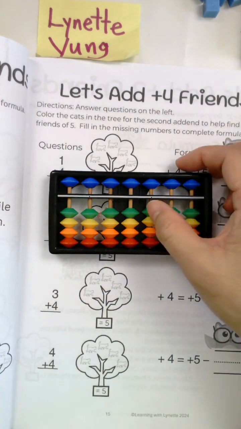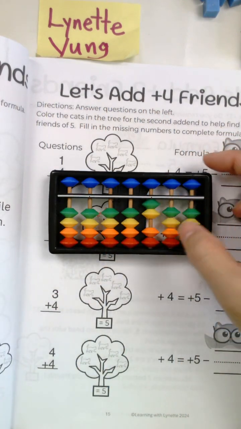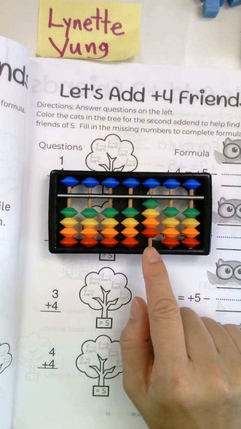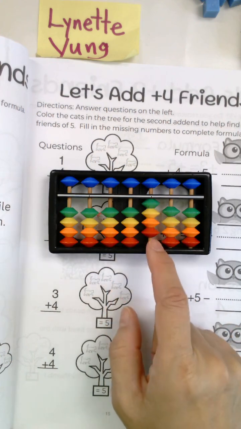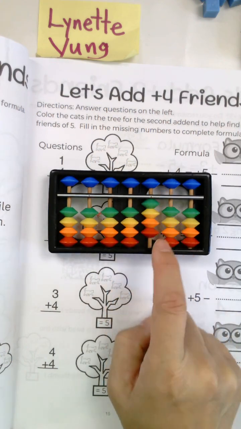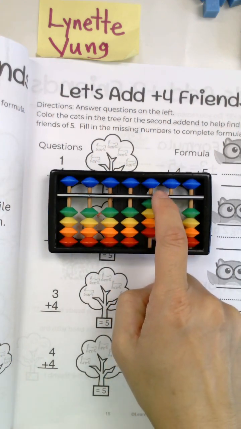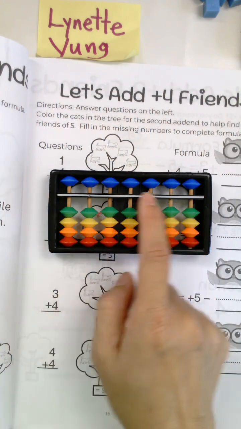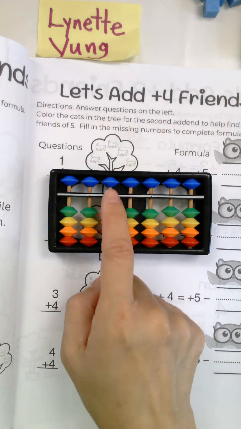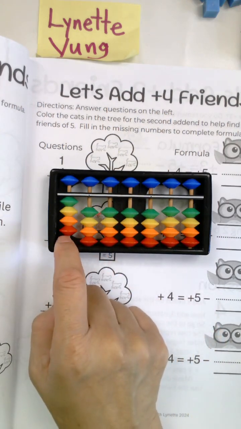Not a problem. So now when we count, it's 1, 2, 3, 4. So now I have 4. How do I know? Because now all of these beads are touching this beam, right? They're all connected and they're all touching this beam. Notice that these are all zeros. You could do 4, 4, 4, 4 and 4, right?